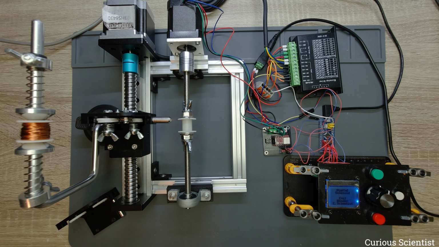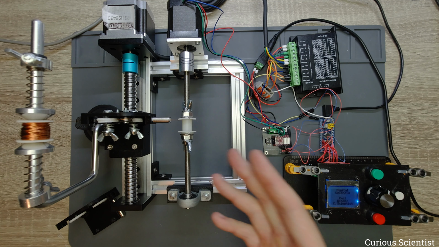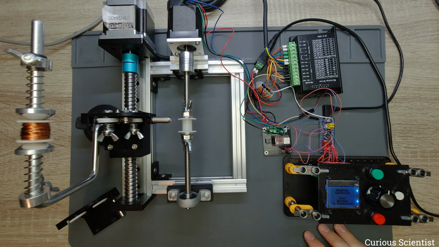I still feel a bit uncertain about it, but it works. So what I will do in this video is show these two software upgrades, show that they work, and then I will also try to make a coil.